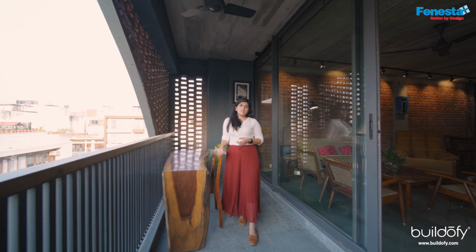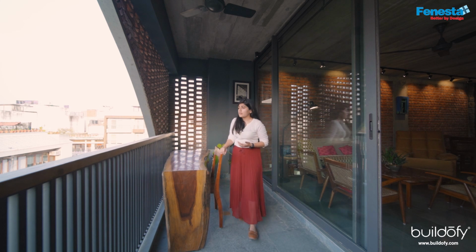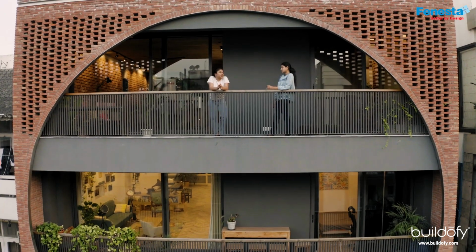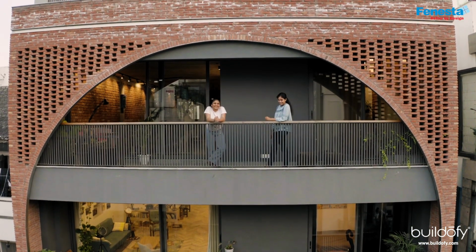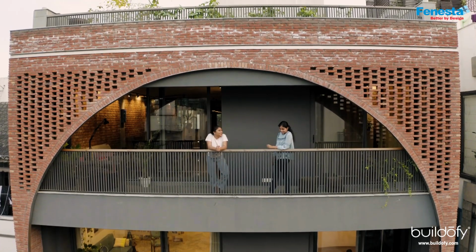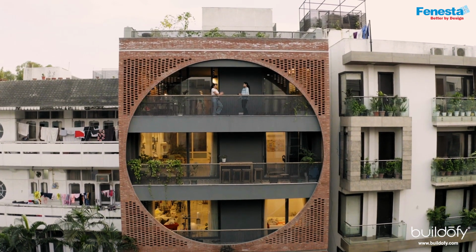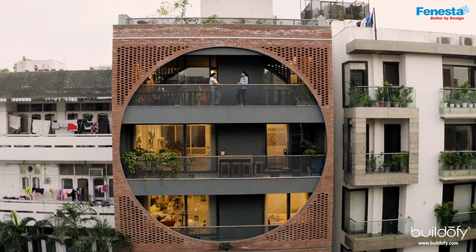In the evening, when all the lights are on, one can really see that jali being a traditional and locally available material, how it is juxtaposed with all of these MS railings that are painted in grey. It creates a sort of comparison between the modern and the traditional. At the end of the day, it gives a very synonymous look and feel to the elevation.